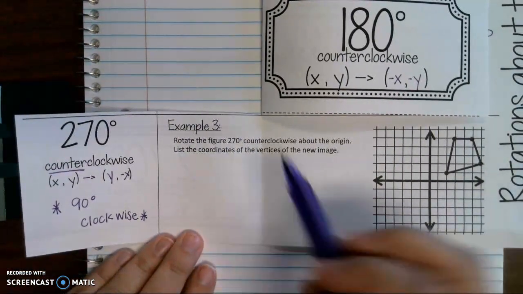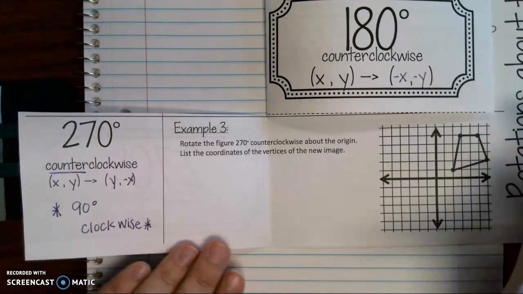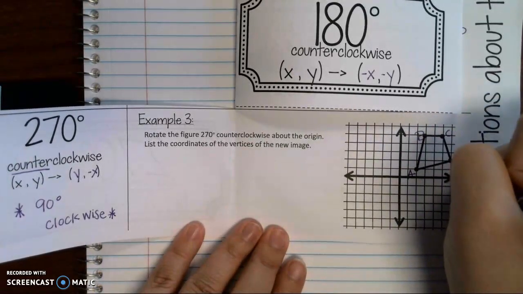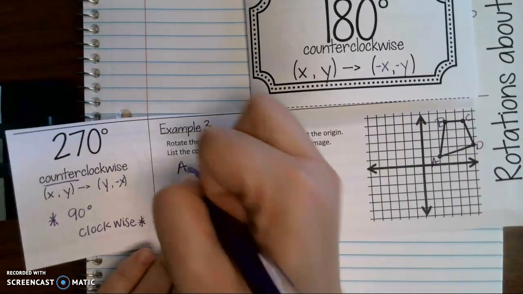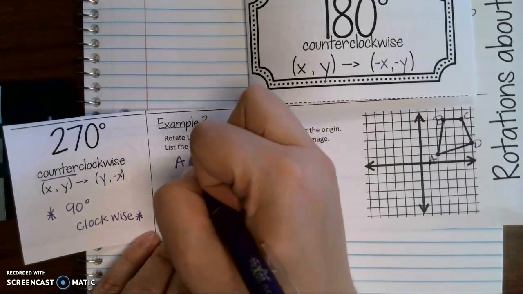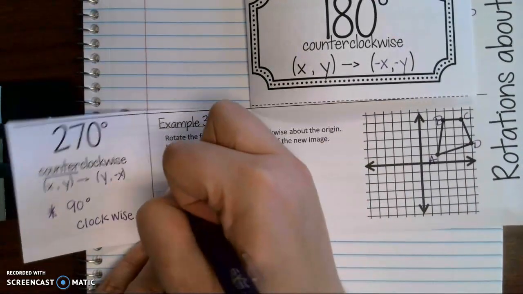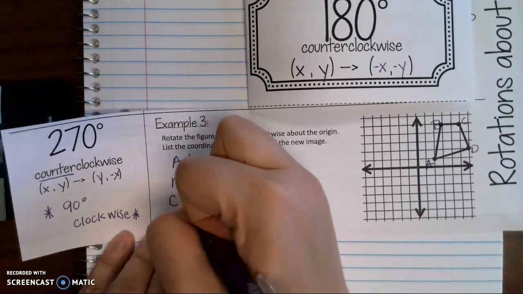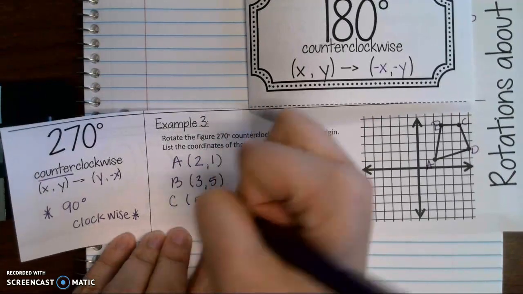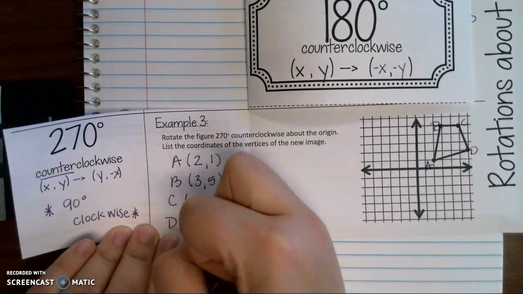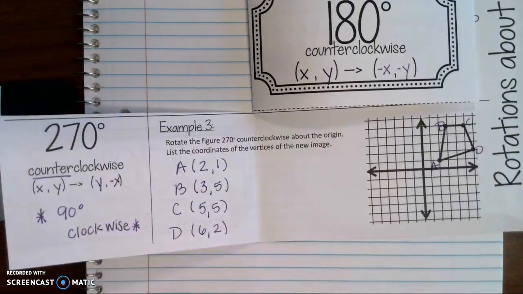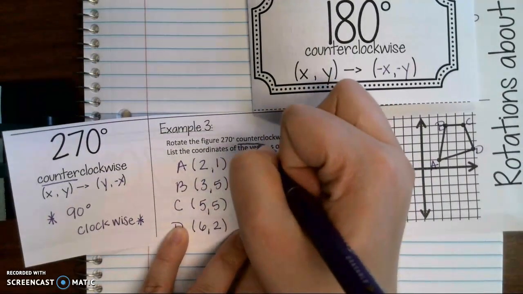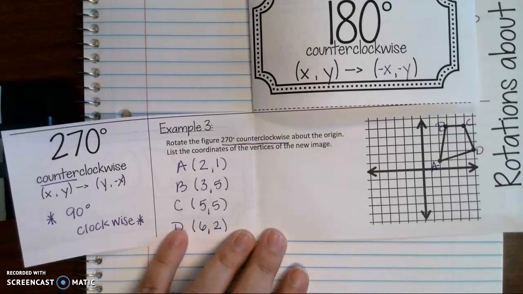Okay? Before we do our rotation, we want to label our ordered pairs. Our A, B, C, and D. My A is at 2, 1. B is at 3, 5. C is at 5, 5. And D is at 6, 2. Now I'm going to rotate this figure 270 degrees counterclockwise.